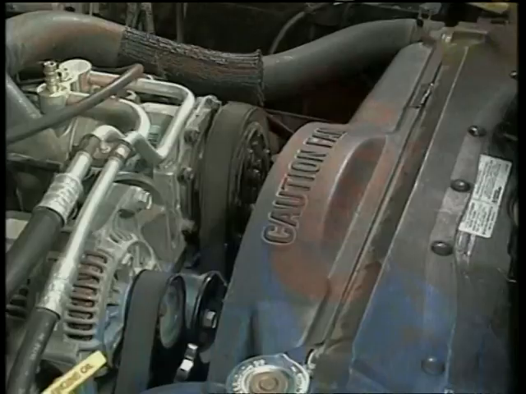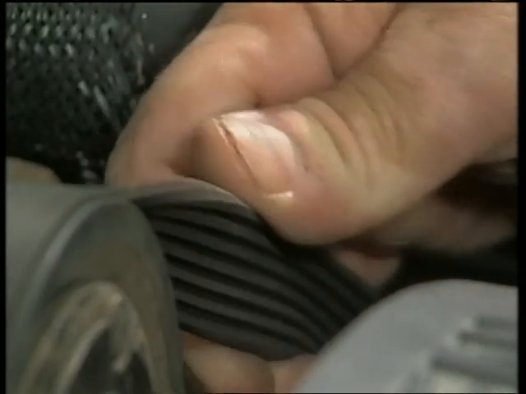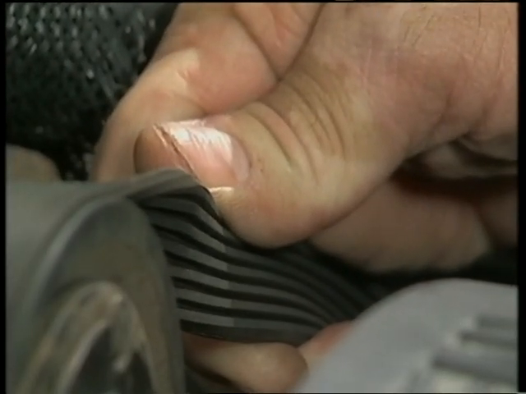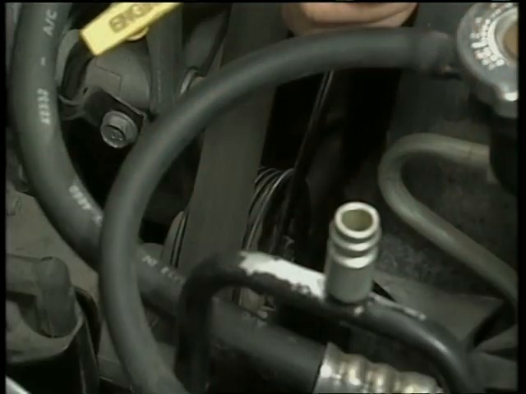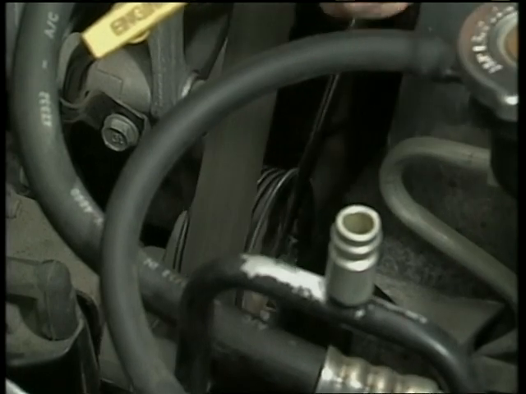One other thing to inspect while you're under the hood is the serpentine drive belt that runs the alternator. Look for fraying on the edges or cracks on the grooved side of the belt. If you find either, replace the belt. Also, check the belt tensioner. Take a wrench and move the tensioner to see if it's applying tension to the belt. Replacing the serpentine drive belt is a simple operation.